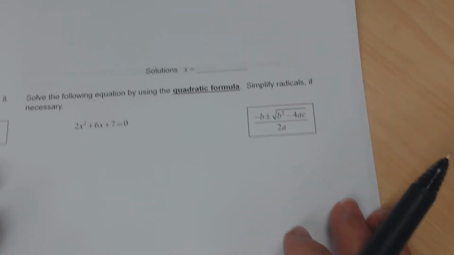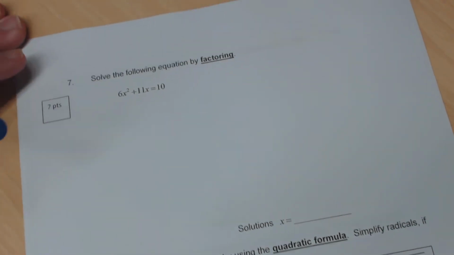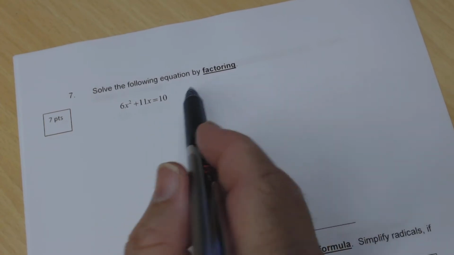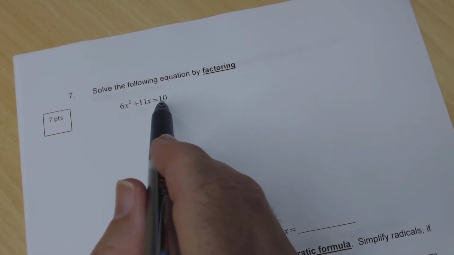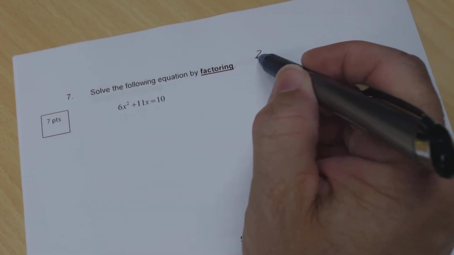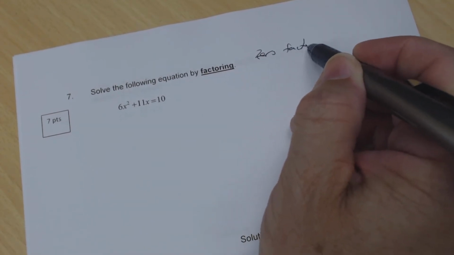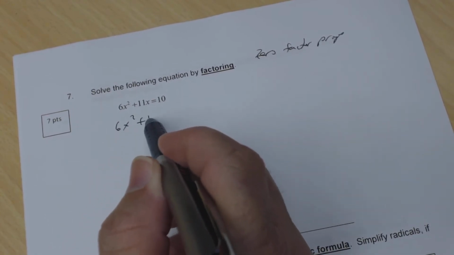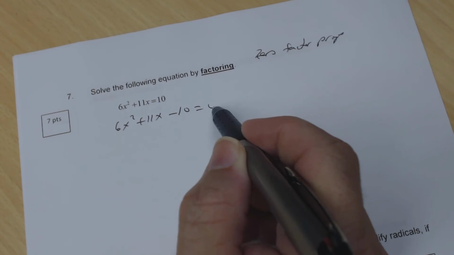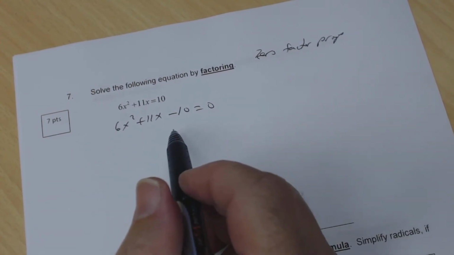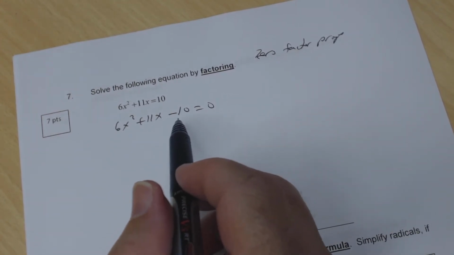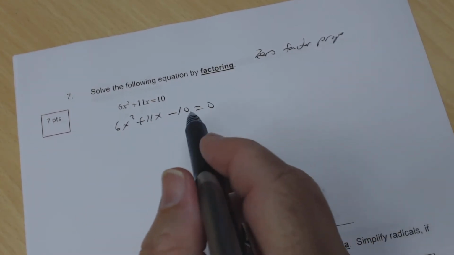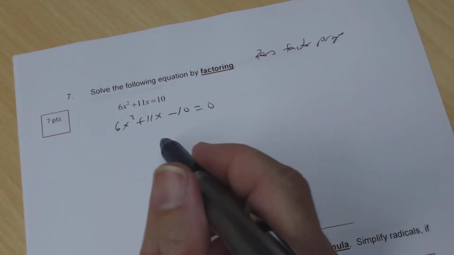Okay, number 7, you want to solve this quadratic equation by factoring. So if you're going to solve by factoring, you're going to have 0 on the other side because you need to use the zero factor property. So at some point, you're going to use the zero factor property. And so when I rewrite, I'm going to get 6x squared plus 11x minus 10 equals 0. And remember, when factoring, you want to see if you can factor out a GCF other than 1. In this case, the GCF is 1, so I can't do anything in terms of factoring out the GCF.